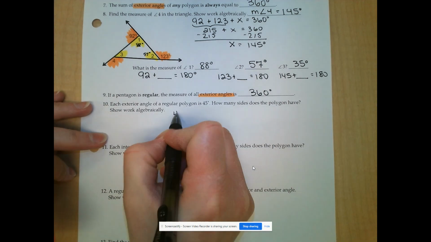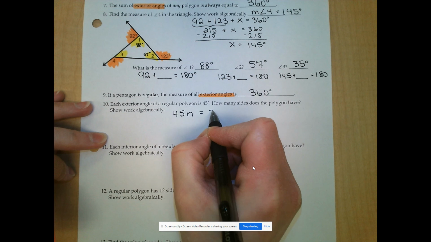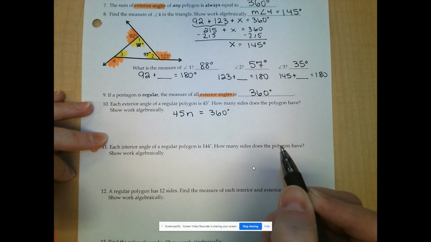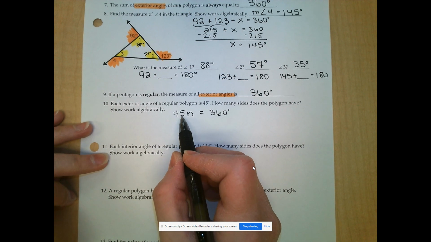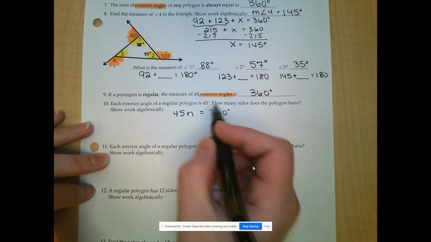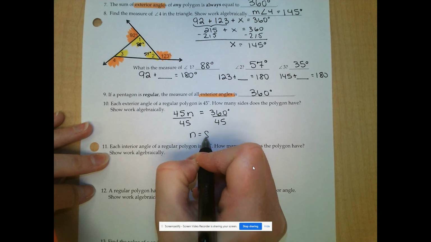So we're saying 45 times the number of sides has to be 360 degrees. Now, why is that? Because the number of sides is the same as the number of exterior angles. If each one's 45, how many 45s does it take to make all 360? If I divide both sides by 45, n equals 8.